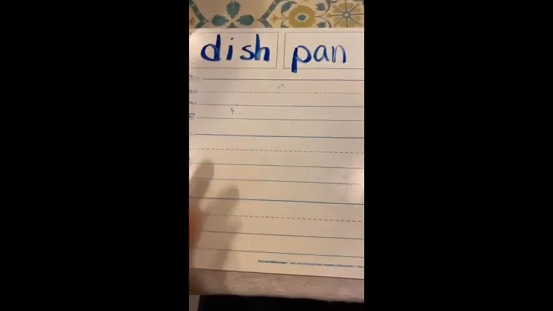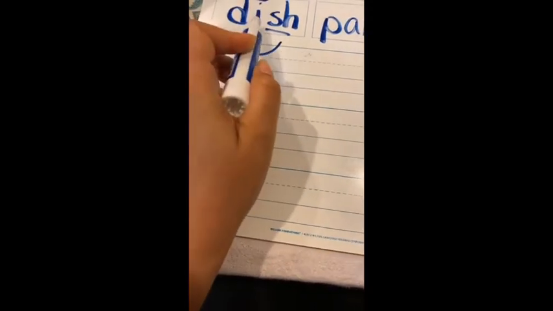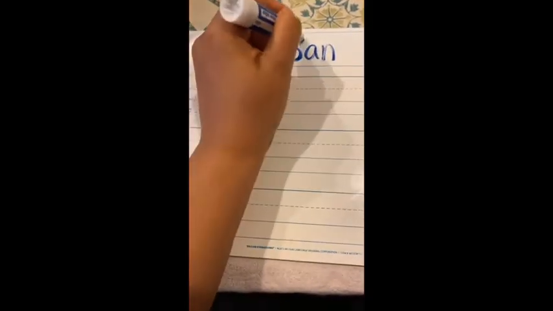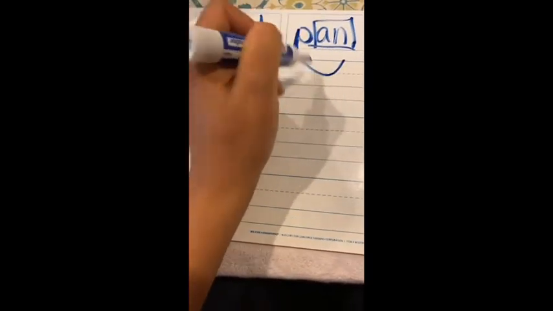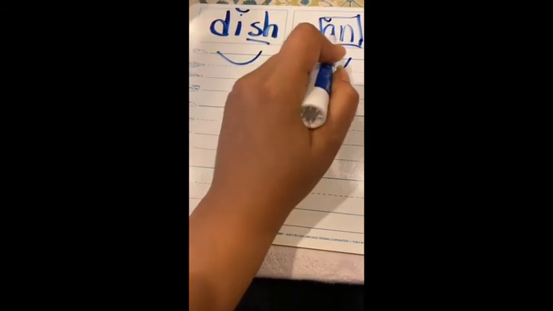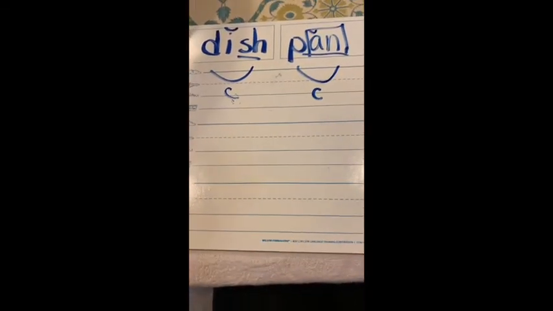So with dishpan, my first syllable, I know it's a closed syllable. It has a digraph, which is making my vowel short. Oh, there's a glued sound. We haven't seen a glued sound today yet. So we still have our glued sound. It's still making a vowel have a short sound. So we know both of these syllables are closed.